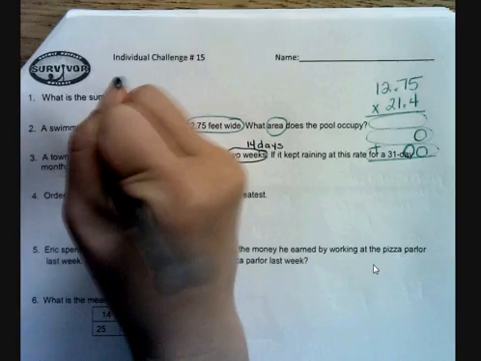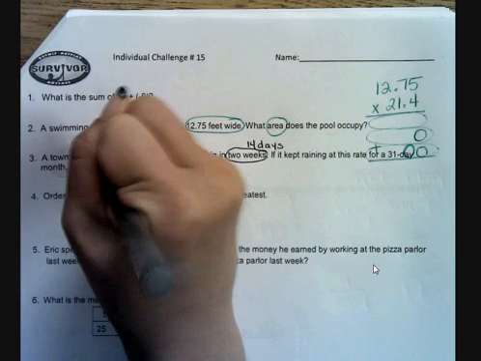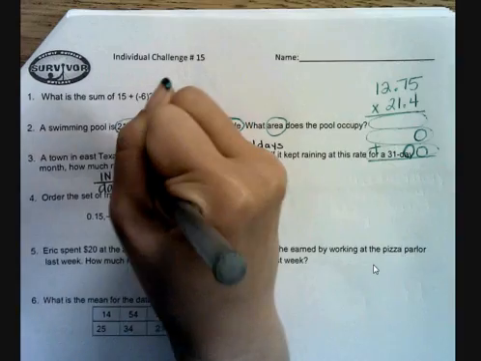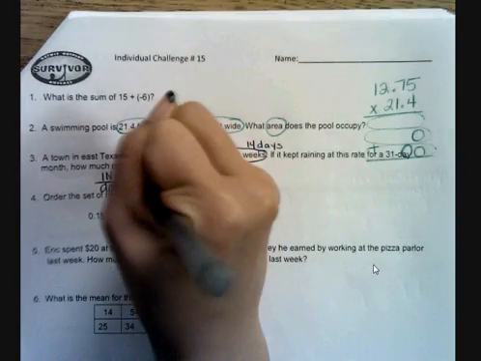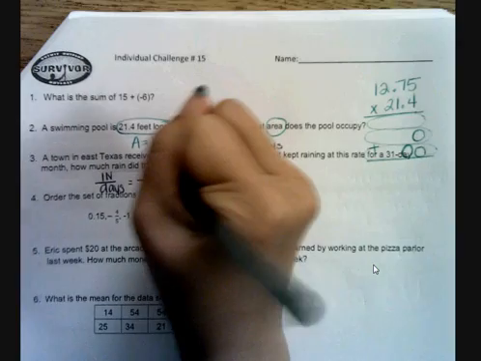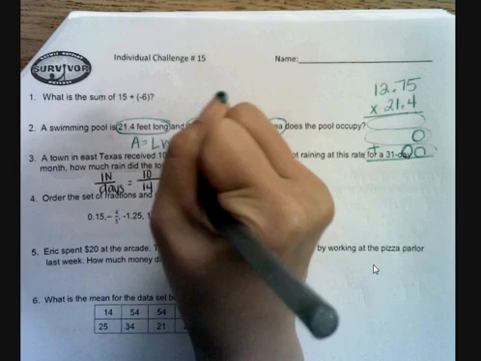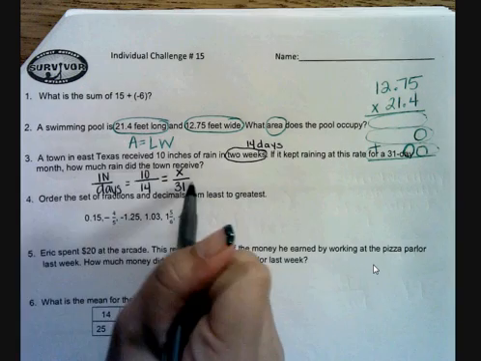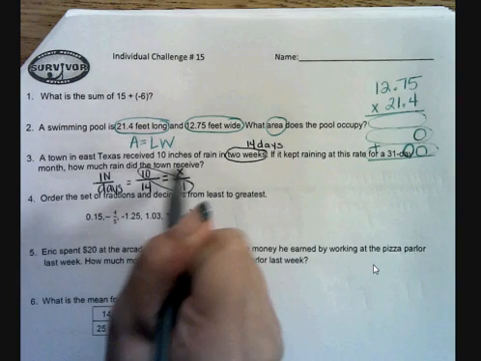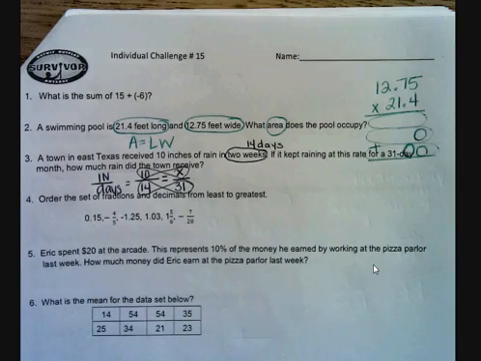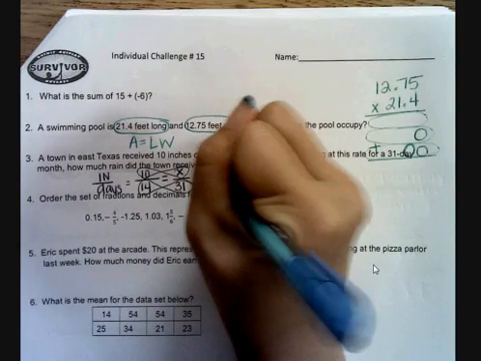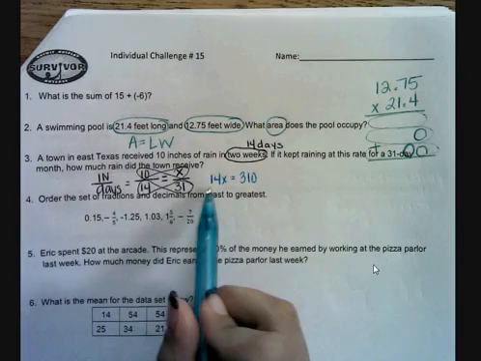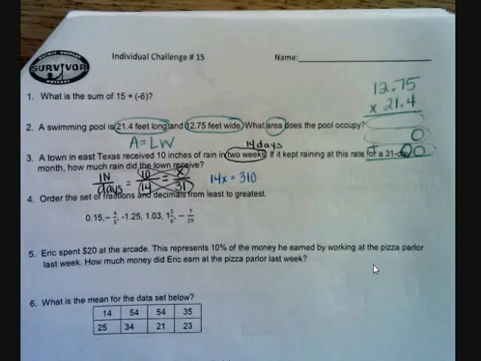We want inches to days. Okay, we have 10 inches, 14 days. And now we want to know how many inches over 31 days. So in this case, you need to cross multiply and divide. So when I cross multiply, I have 14x equals 310. How do you get x by yourself? You need to divide both sides by 14.